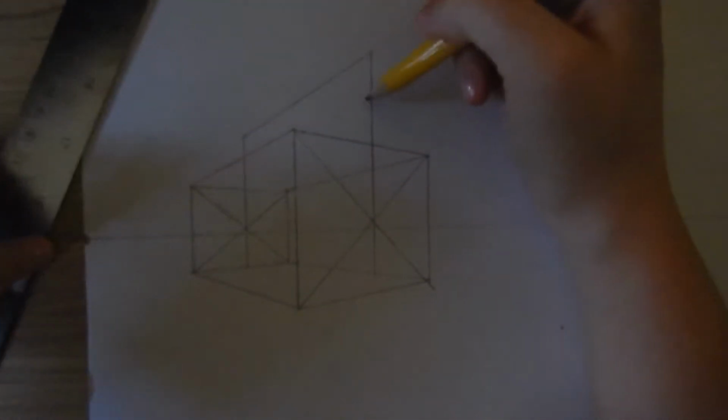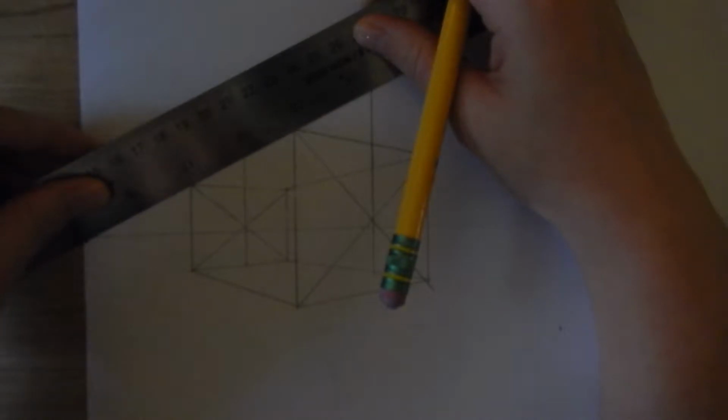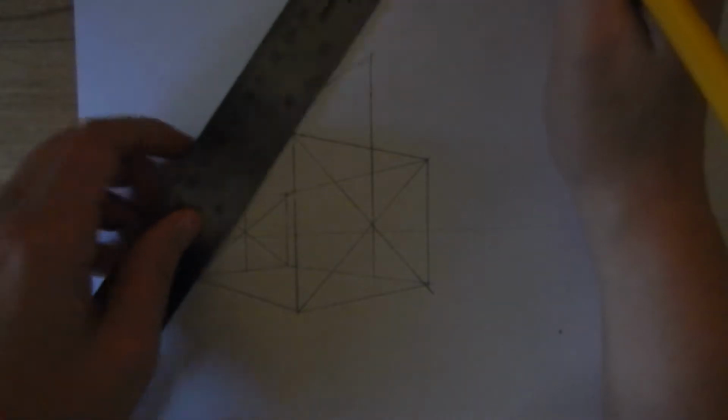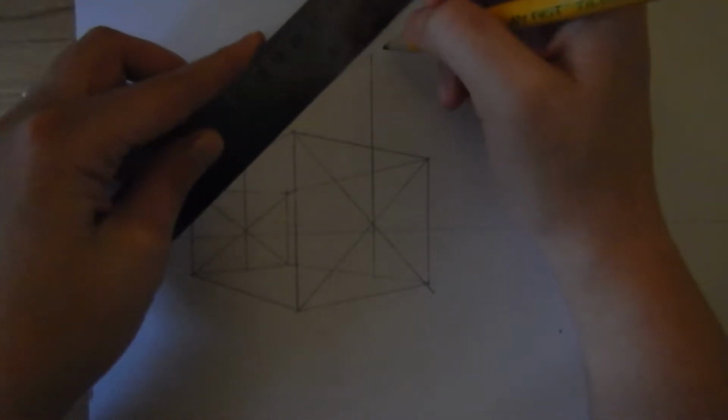Because if my roof was down here, it would have been inside that. You wouldn't be able to see it over the edge of the house, so you wouldn't have to draw it. So now I can connect it to the frame of my house.